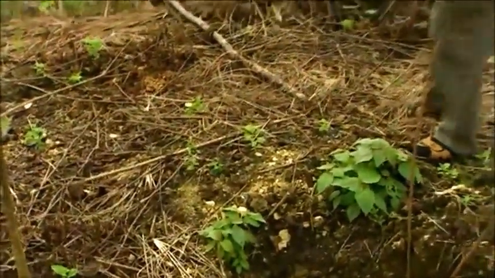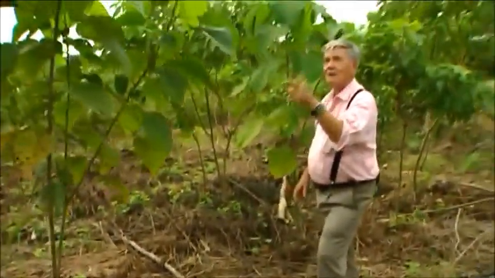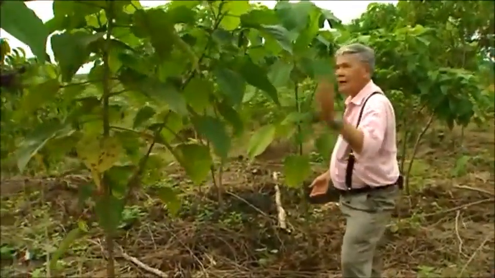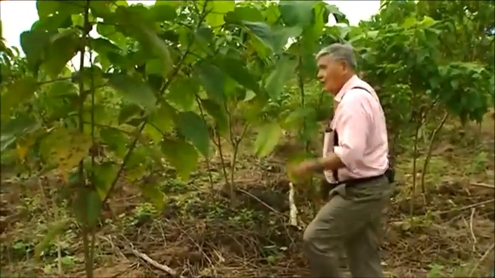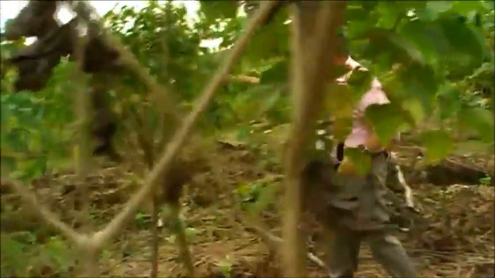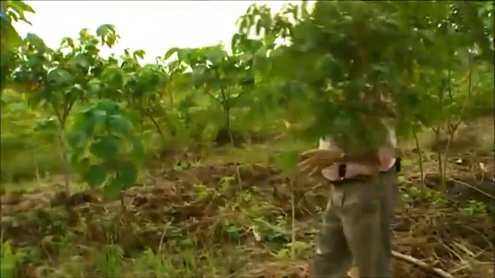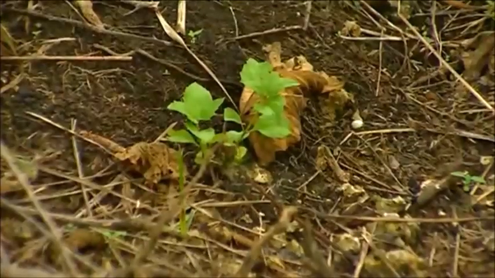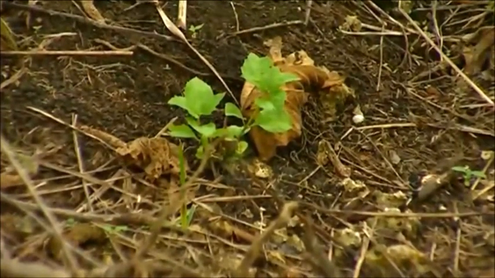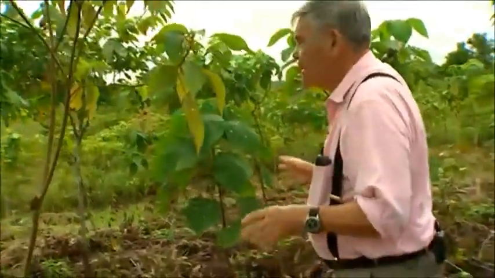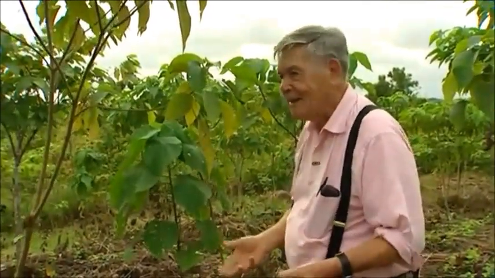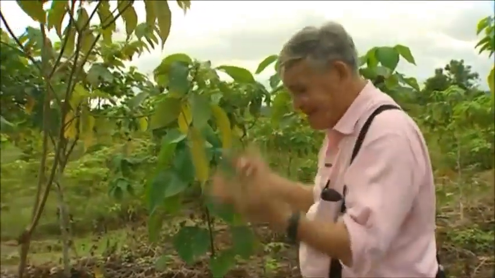This is only 2 years old. And how many species have you got here? All native species. Things that just grew naturally. 1, 2, 3, 4, 5, 6. See the different leaf shapes? You can tell they're different species. And here are little babies trying to emerge. And this is what this natural regeneration is all about. These things happen. You just help Mother Nature, and they happen.